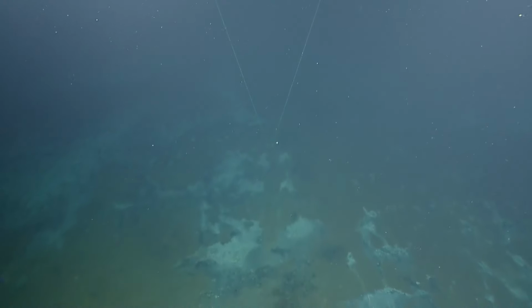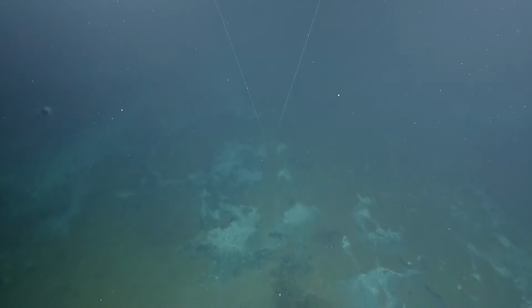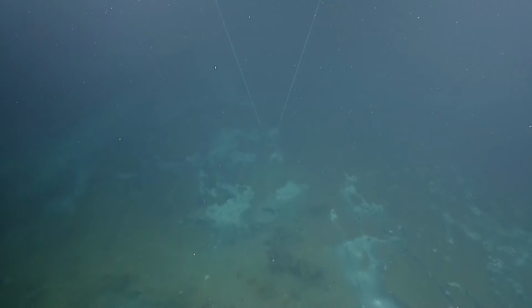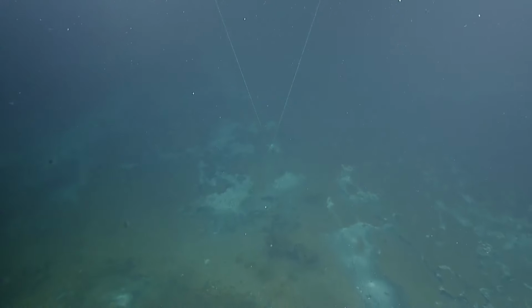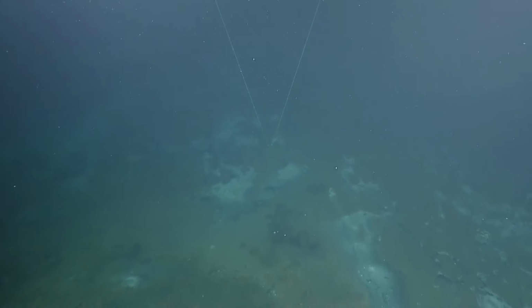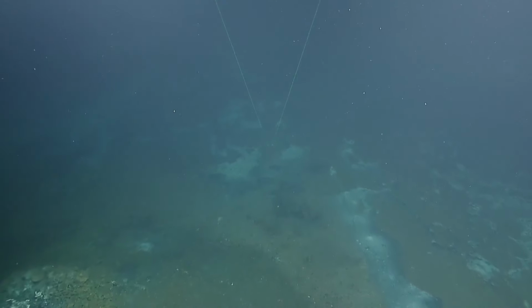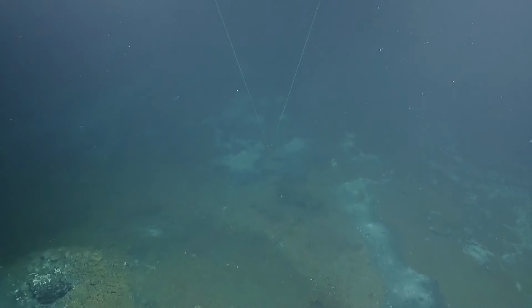Yeah, earlier at Gorda Ridge, we were doing surveys with some diffuse flow everywhere, and Chris was running the stuff, and he was just having fits because everywhere they went, the hot water just totally hosed the Doppler, and it was really difficult to constrain the navigation.